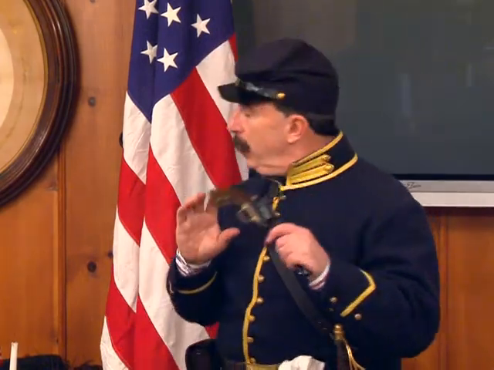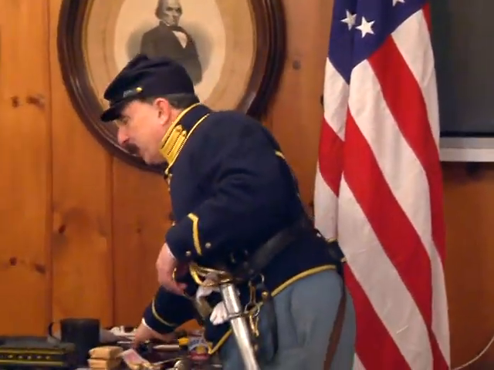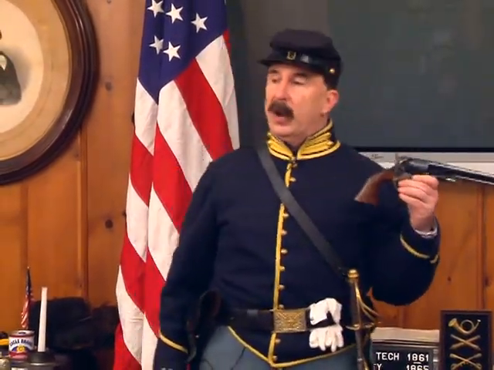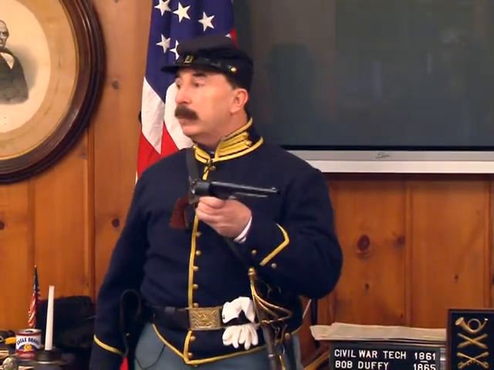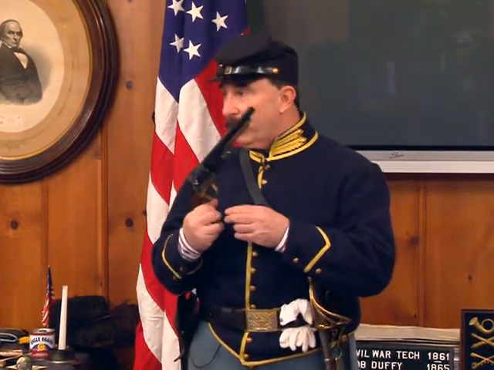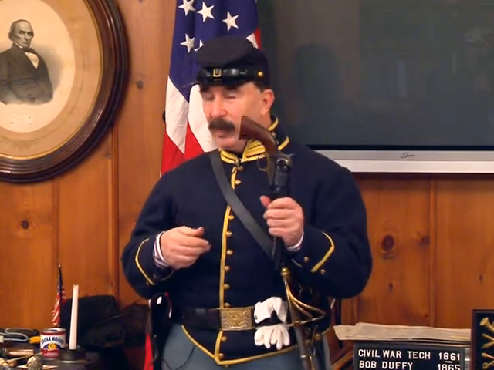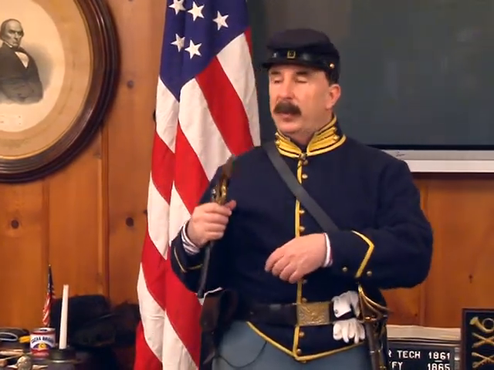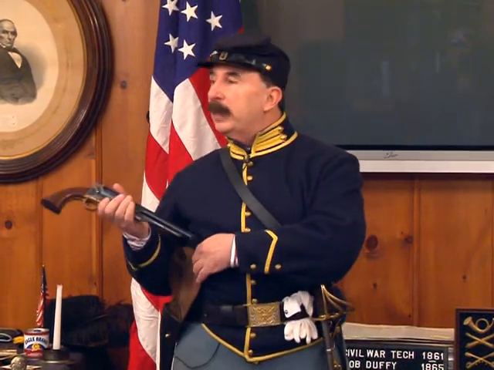Now these are precision weapons. This pistol cost the U.S. government $25. When you join the Army as a private like I am, I have no rank on my sleeve, my salary is $13 a month. So if I lost this pistol, they had to deduct the cost from my pay. So you had to be really careful about it. And if somebody had a pistol that didn't belong to them, they would investigate, like, where did you get that from?